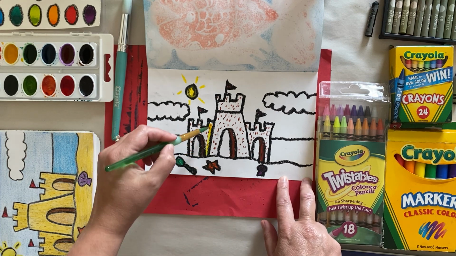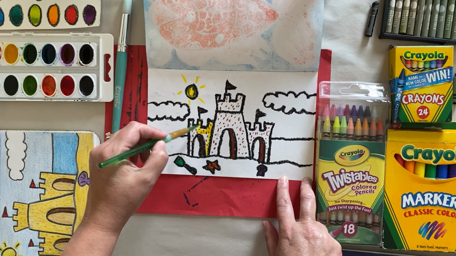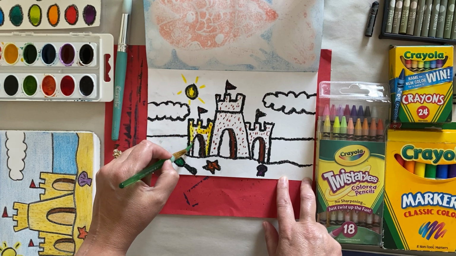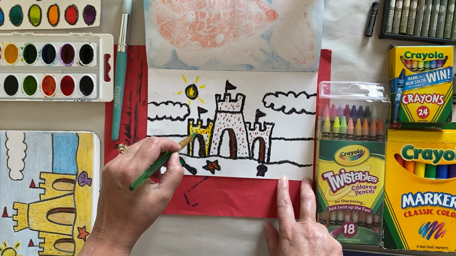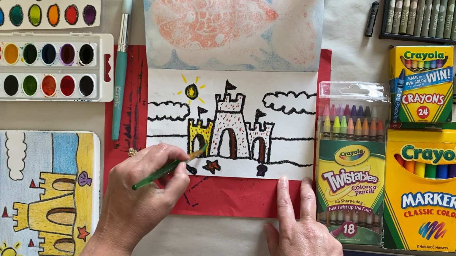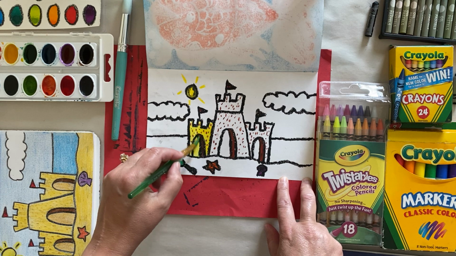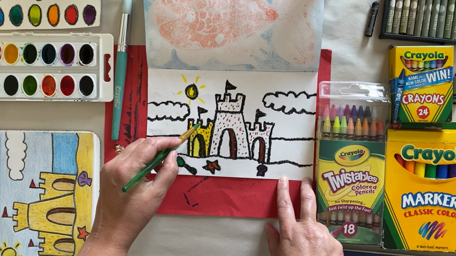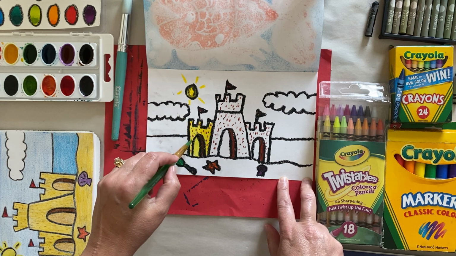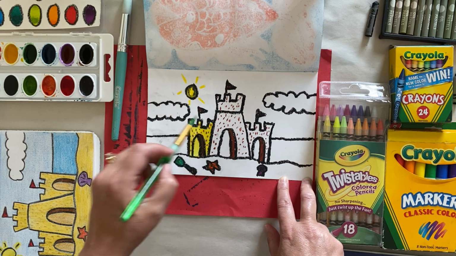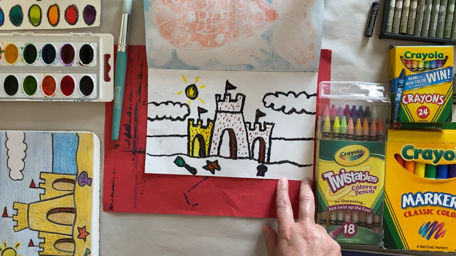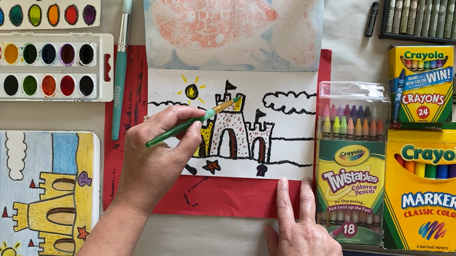I'm just going to trace my lines carefully and then fill it in. So I can go right over my oil pastel, and wherever I don't have any oil pastel, the paint will stick.